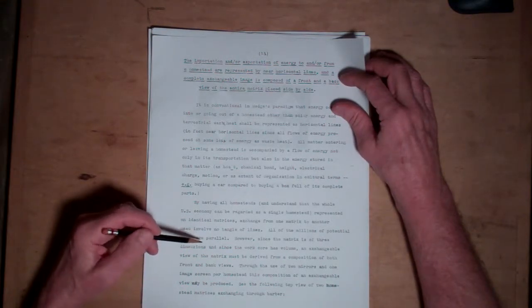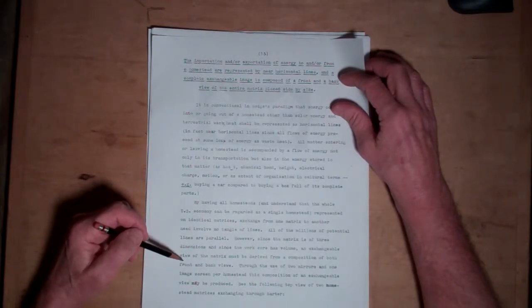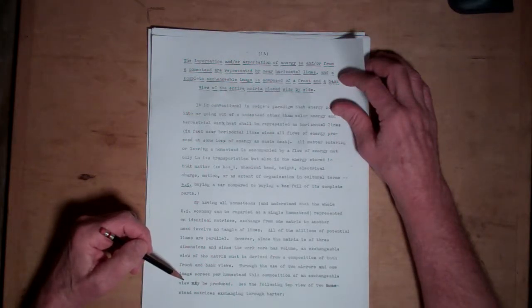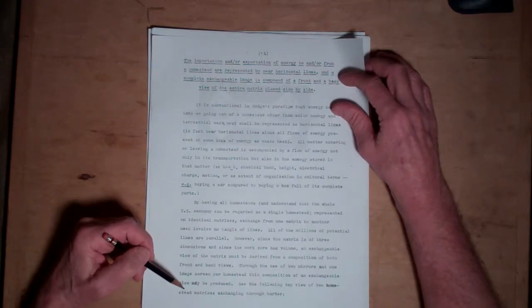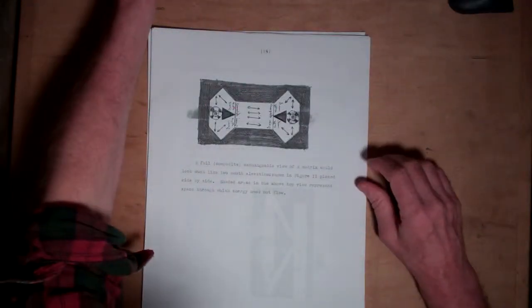However, since the matrix is of 3 dimensions, and since the work core has volume, an exchangeable view of the matrix must be derived from a composition of both front and back views. Through the use of 2 mirrors and 1 image screen per homestead, this composition of an exchangeable view may be produced. See the following top view of 2 homestead matrices exchanging through barter. Here we go. All right.